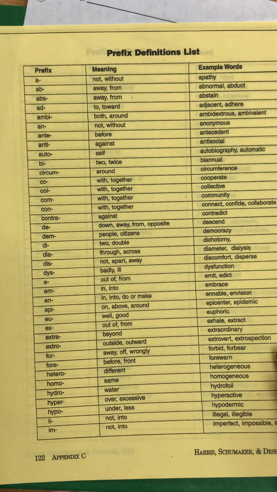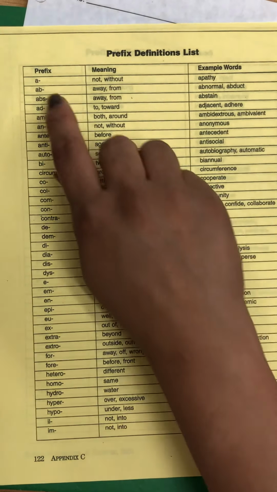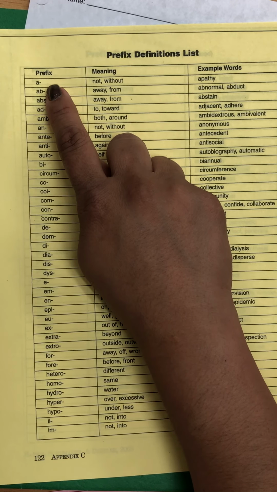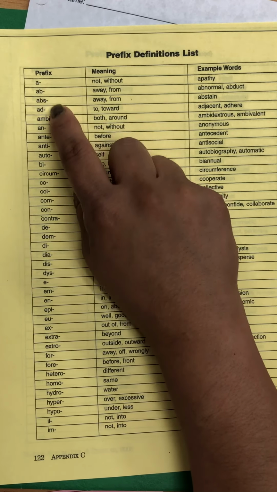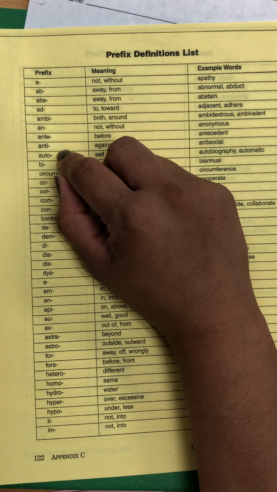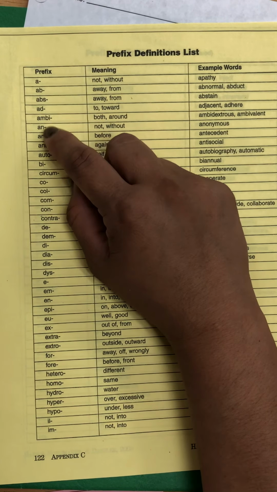You're going to look at some of them. Some that might be confusing would be, of course, the letter A, as in apathy. You want to make sure that it isn't followed by some of these larger prefixes. And is another one.